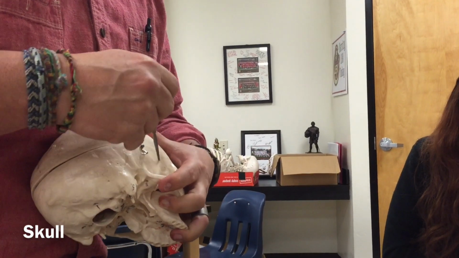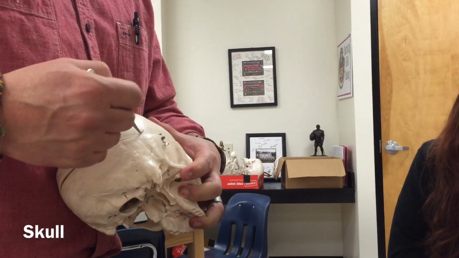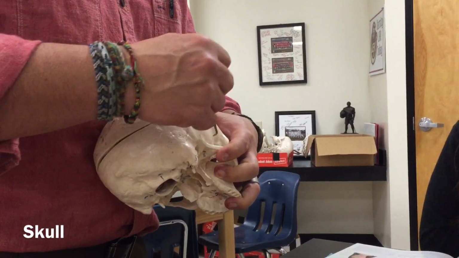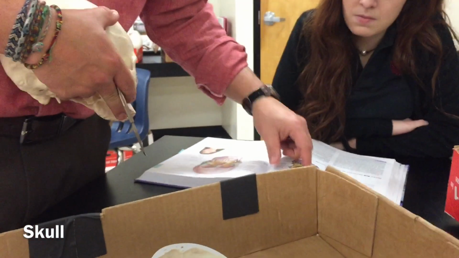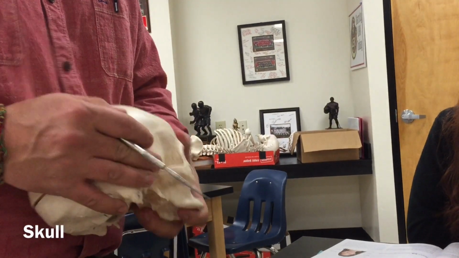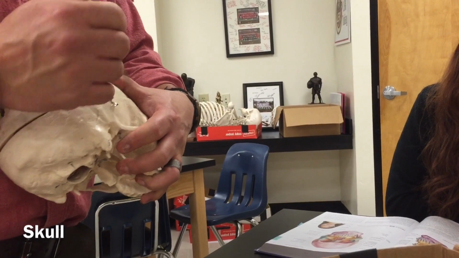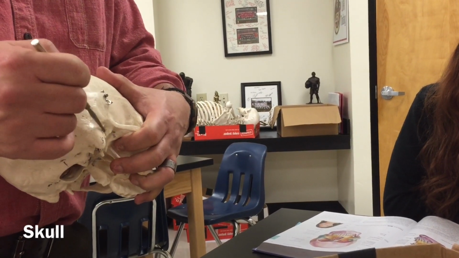It'd be a line that separates the temporal bone, which covers the temporal lobe, from the parietal. So it's kind of a line that comes up through here, and you can see it right here. It's called the squamous suture. Okay? Alright, and you see it on the illustration right there. Squamous suture. This is the temporal bone right here.